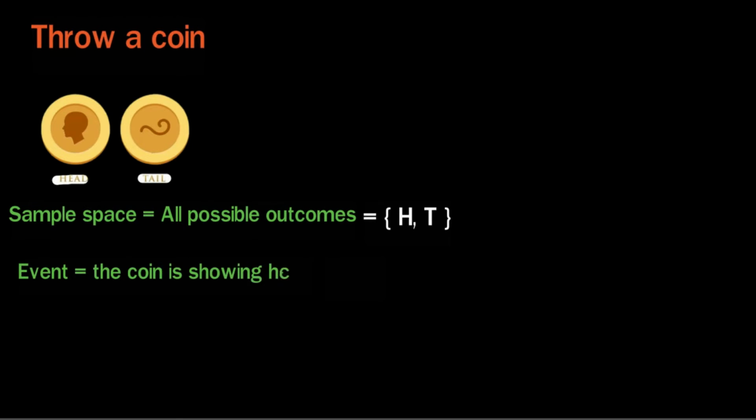Events means that, for instance, the coin is showing head. This is an event. So to recall, sample space is all the possible outcomes, which is head and tail. Event is a particular occurrence of that event. For instance, the coin is showing head.